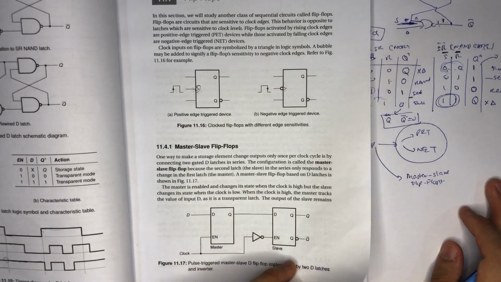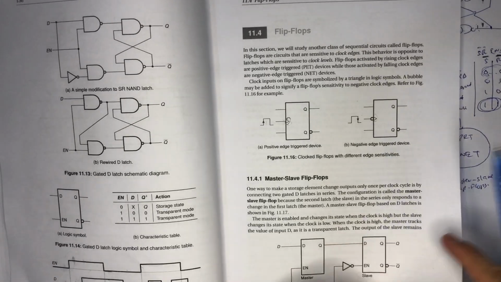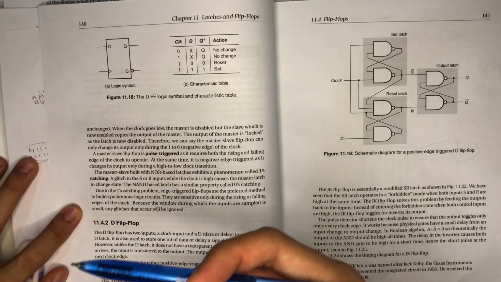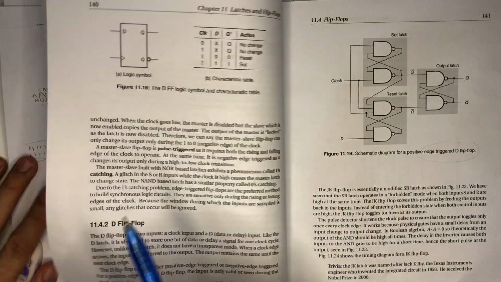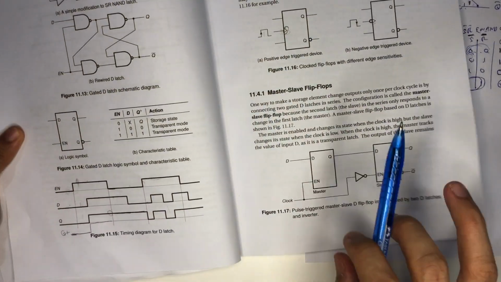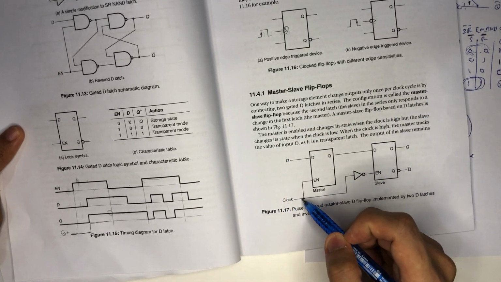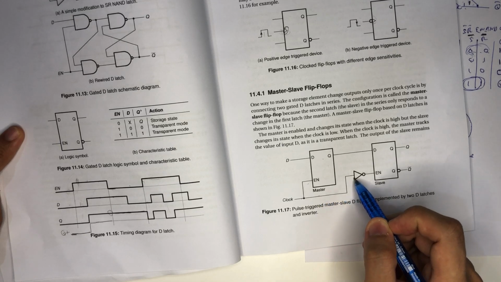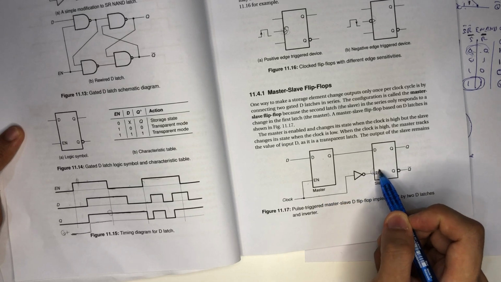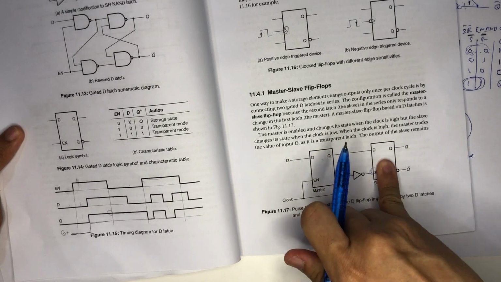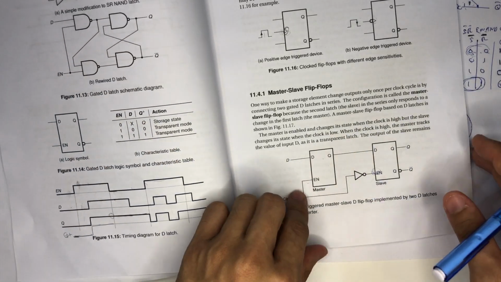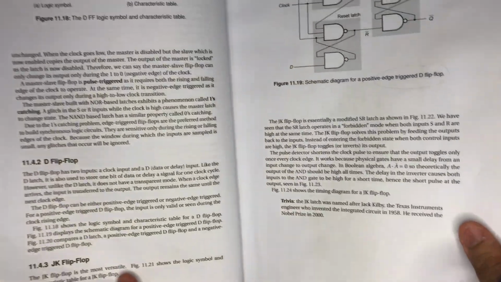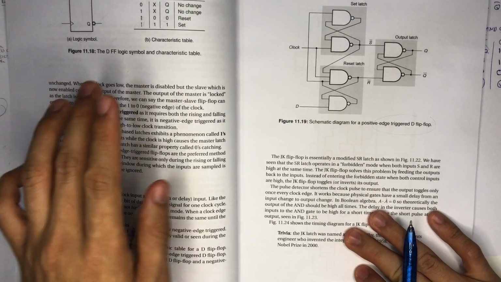The output of the slave remains unchanged. However, when the clock starts to go low, this is low, so this one will be disabled. However, this one is low, high, then it will be enabled. So when this is enabled, this one is disabled. So when the clock goes low, the slave will be turned on. You can imagine this one as turned off, but it's not turned off.